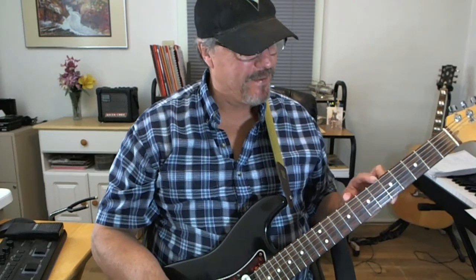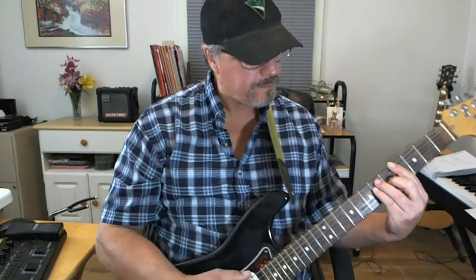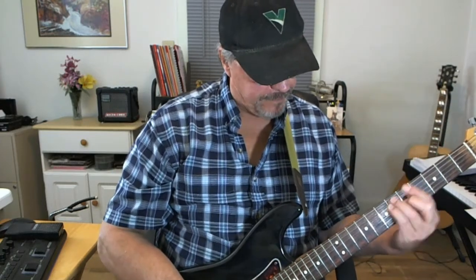So that's the flat. It gets kind of confusing in between when you're doing the flats. Okay, so now we're going to do A flat. So here's our 3 A flat chords.